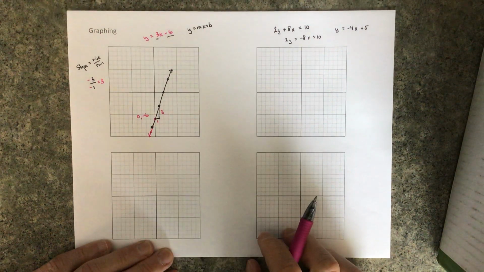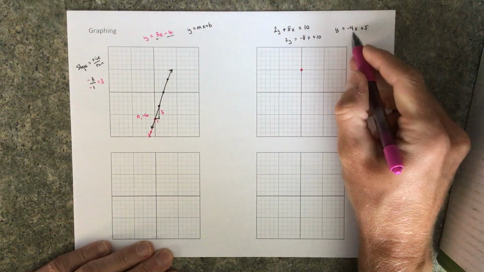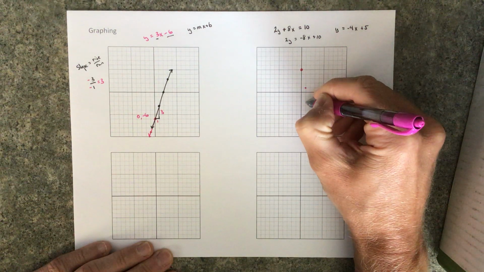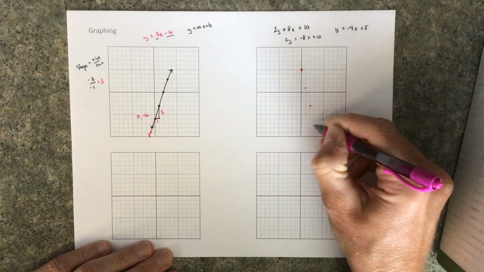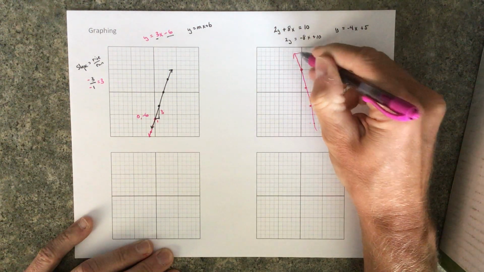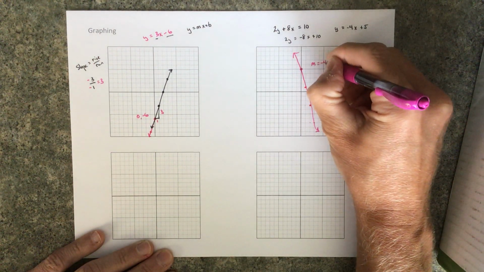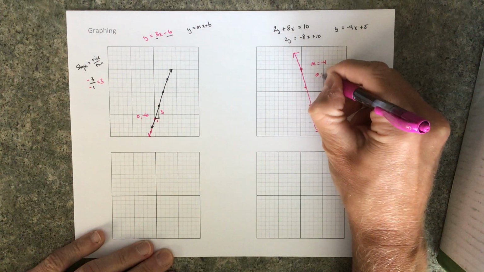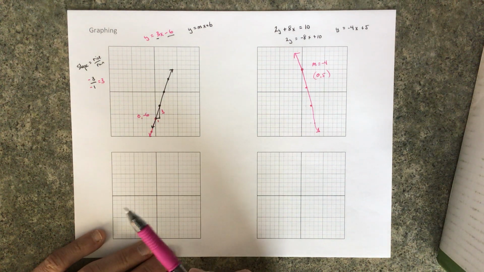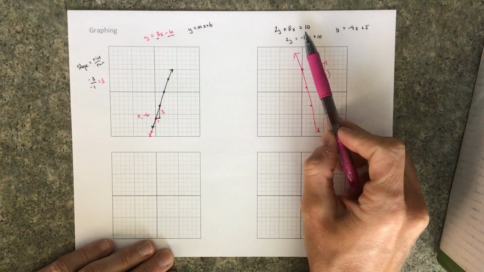Because once I have it into y equals mx plus b, then I can just plot the y-intercept of 5, and then I have the slope of negative 4. So 1, 2, 3, 4, down, 1 over, 4 down, 1 over, 4 down, 1 over, and then go ahead and graph it. And I know that this has to have a slope of negative 4, and it had a y-intercept of (0, 5). Again, you should be able to graph an equation of a line given y equals mx plus b, or you should be able to graph it if I gave it to you in this form.